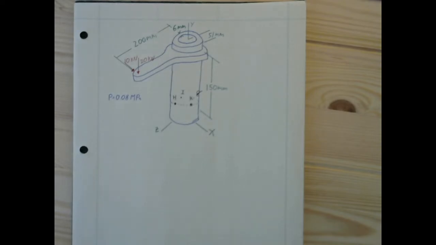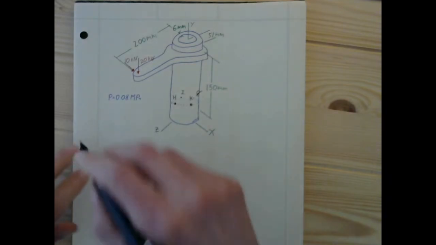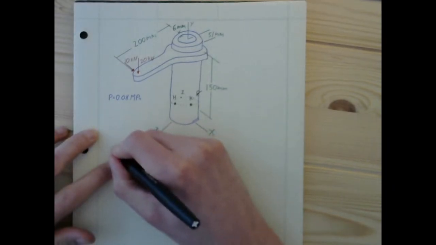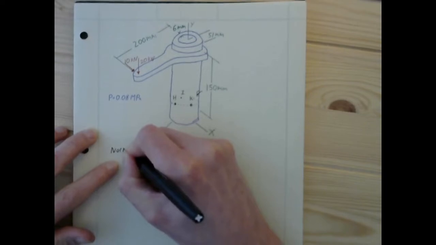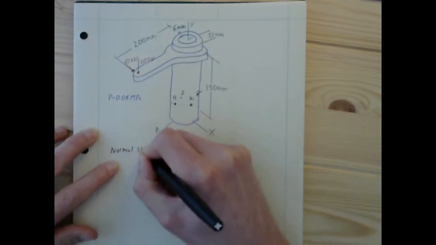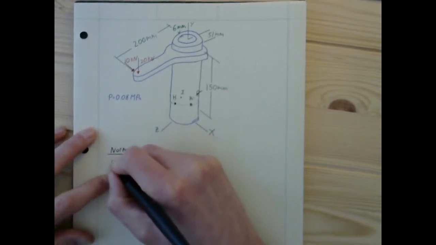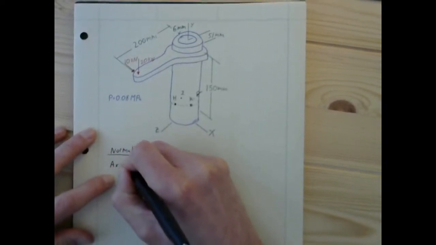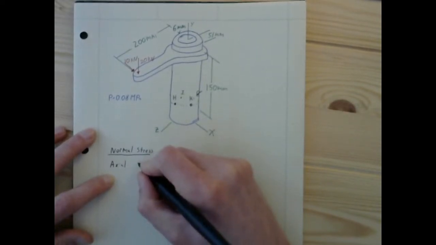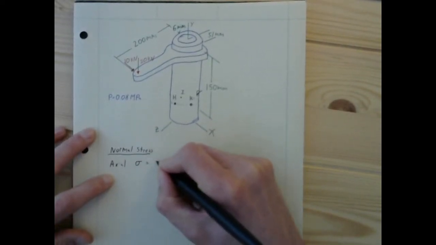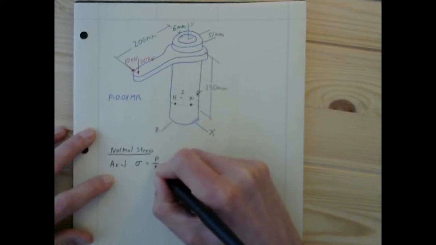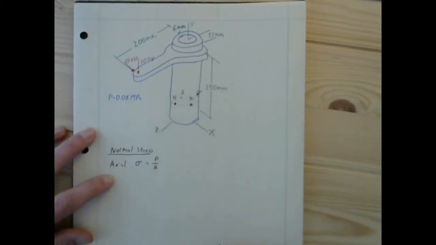So when we're doing that, we're going to need to consider stresses caused by 5 sources. We're going to have normal stresses caused by just normal axial loads, for which the stress is equal to the load over the cross-sectional area.